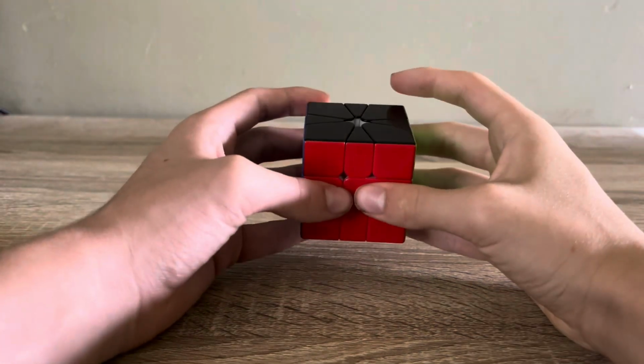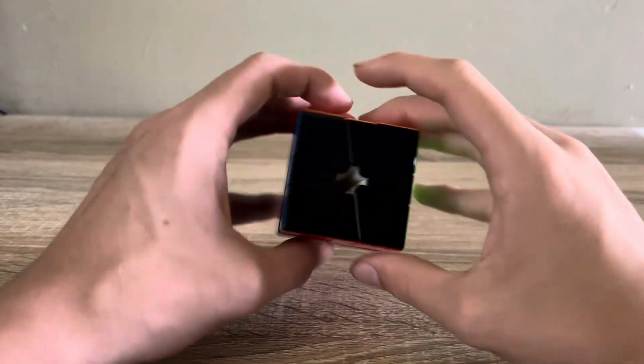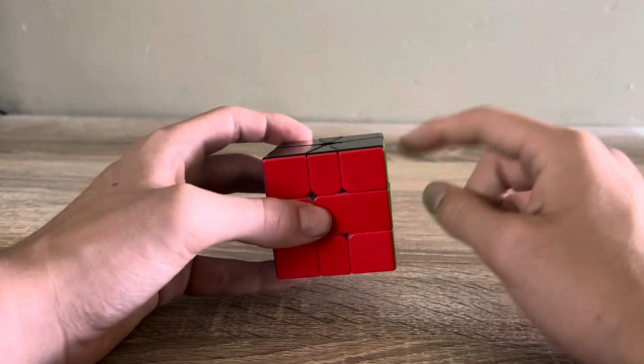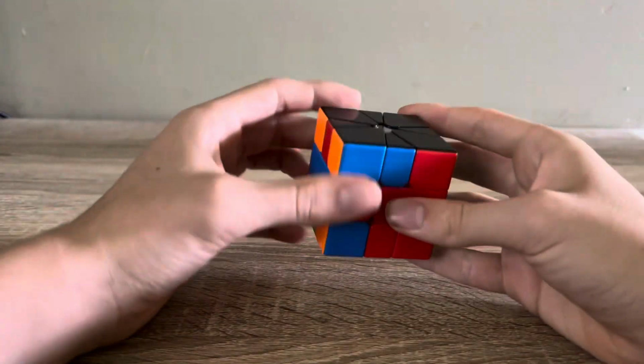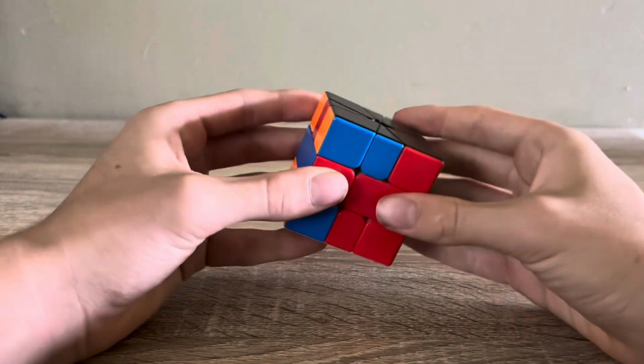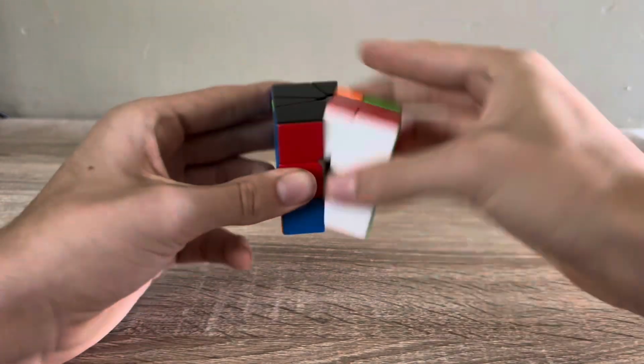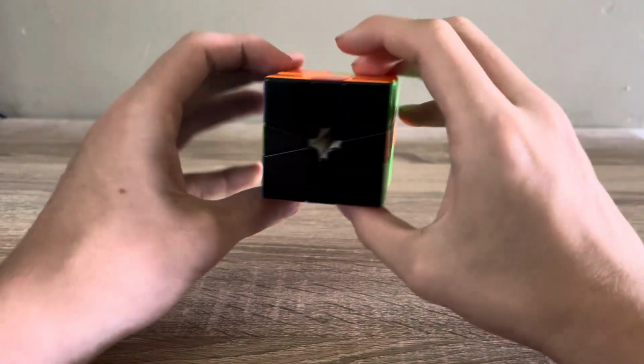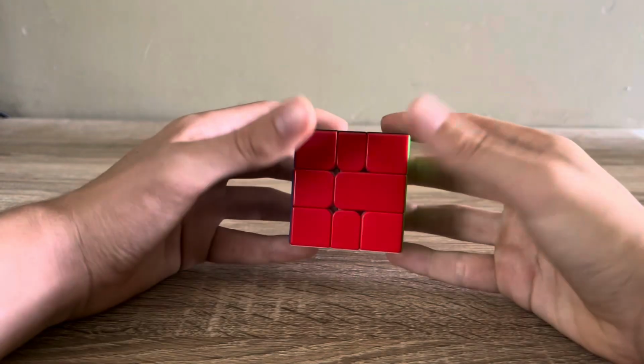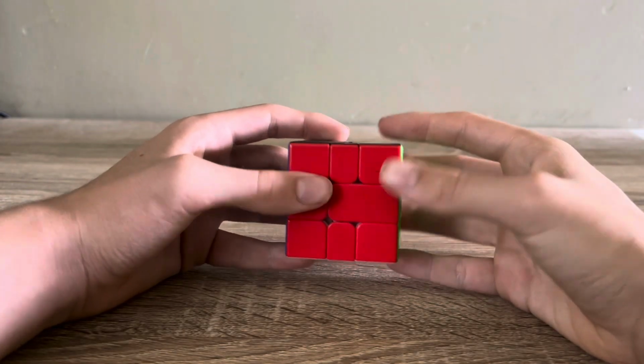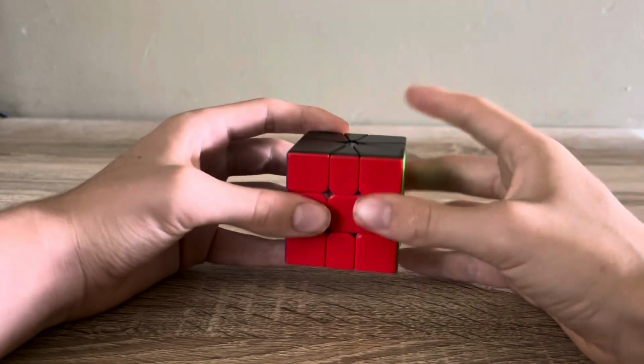What's going on, guys? In today's tutorial, I'm going to be teaching you how to do all of the different CP algorithms on the Square-1. For clarification, CP is the step where we solve all of the corners on the Square-1 into the correct position, but not necessarily solve the edge pieces. CP only has a total of 5 algorithms, and it's very easy to learn, so let's get right into it.